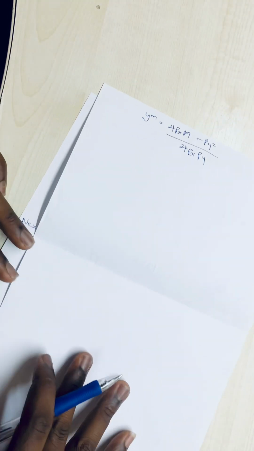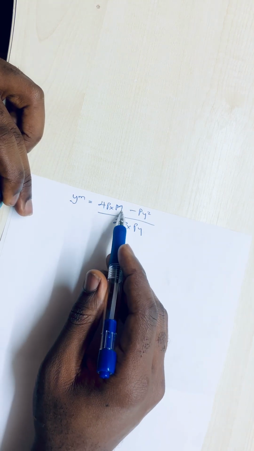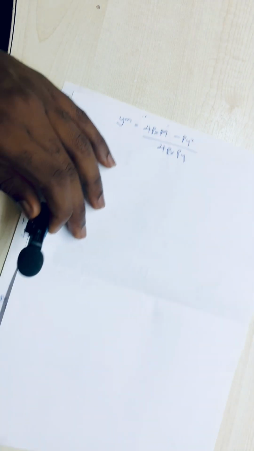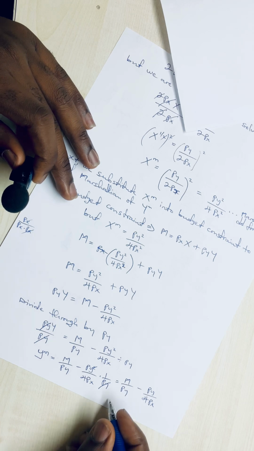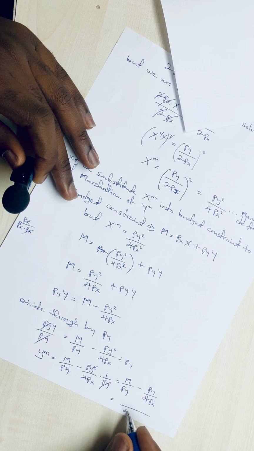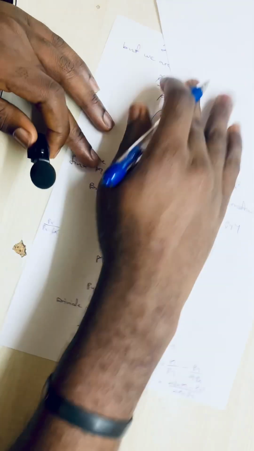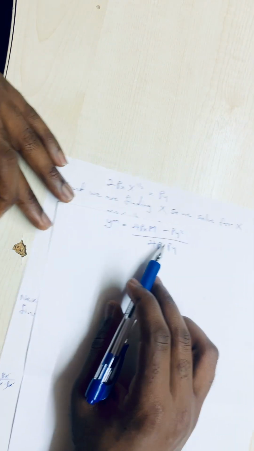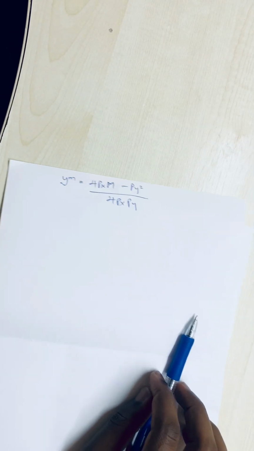So our Marshallian demand function for y is finally (4px m minus py squared) over 4px py. But how did we get there? The numerator: 4px times m gives you 4px m, and py times this gives you py squared. So that's how we are able to get onto this. Look out for the next video on how to derive the indirect utility function.